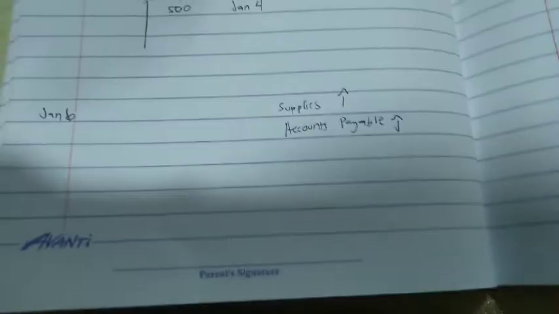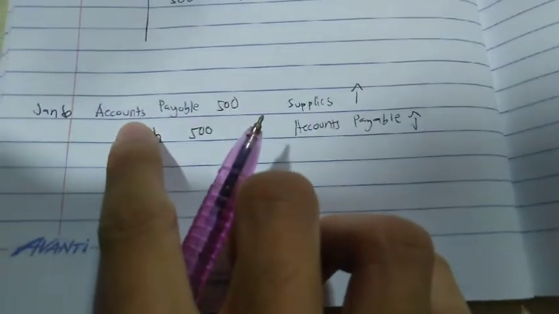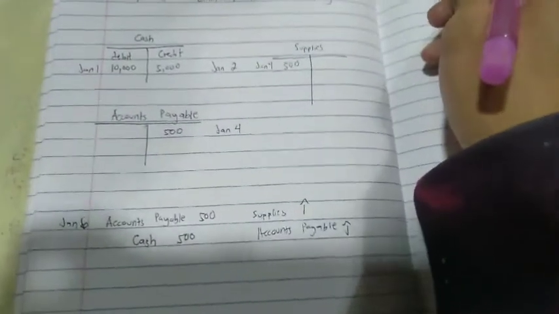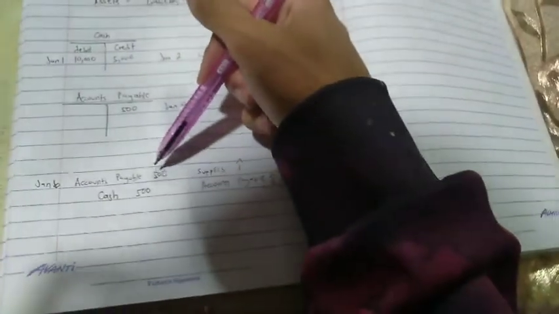January 6. Let's see, January 6. We paid our debt of 500. So, because we paid our debt of 500, our accounts payable will now decrease by 500. Accounts payable is under liabilities. So, decrease in liabilities is equal to debit. So, we're going to record 500.